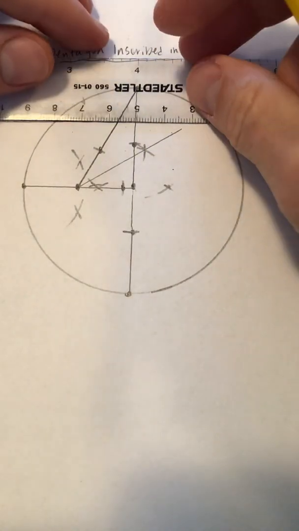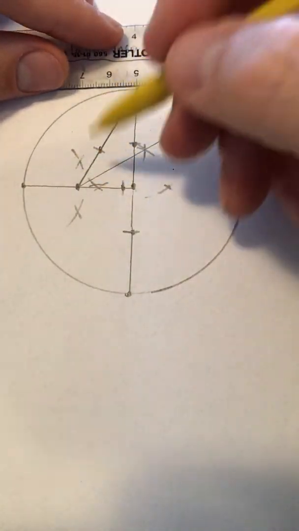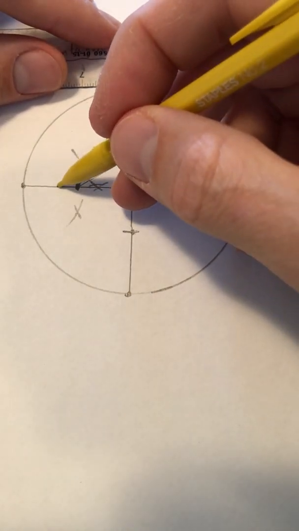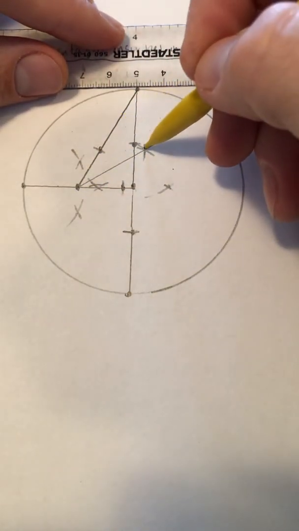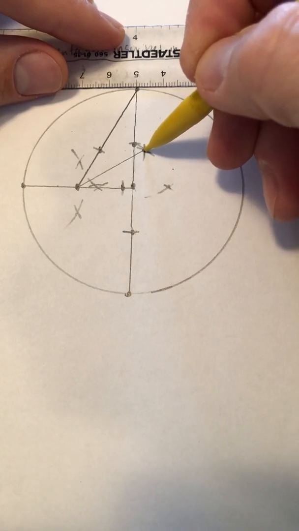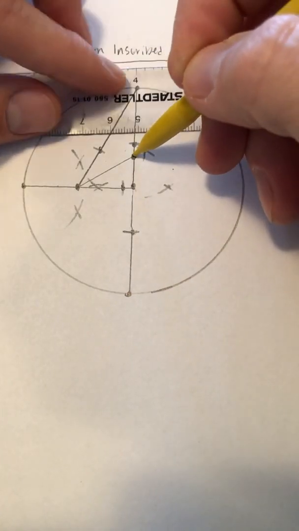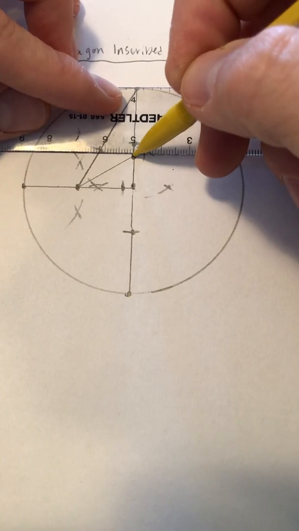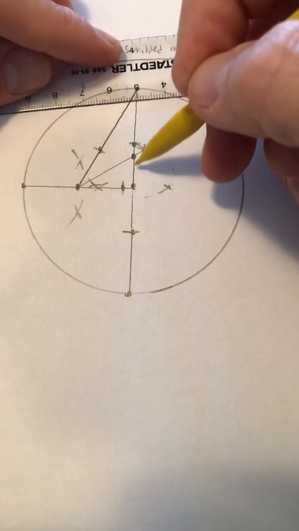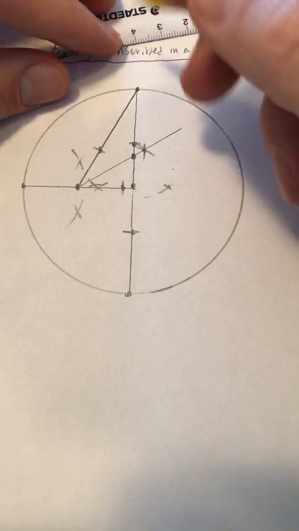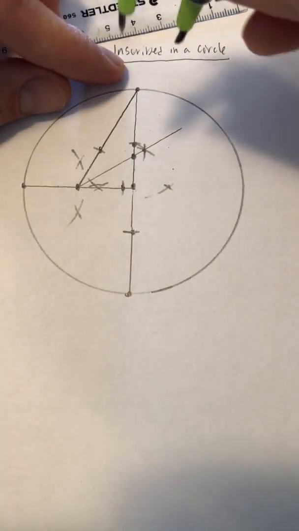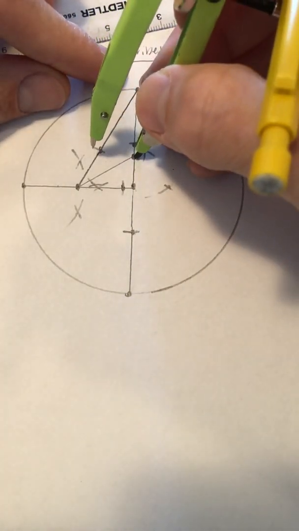Now, I can construct a parallel line through this radius and through this point, where it hits the diameter, or I can construct another perpendicular from the diameter. Let's do a parallel segment so that we can get this point right here out to here.